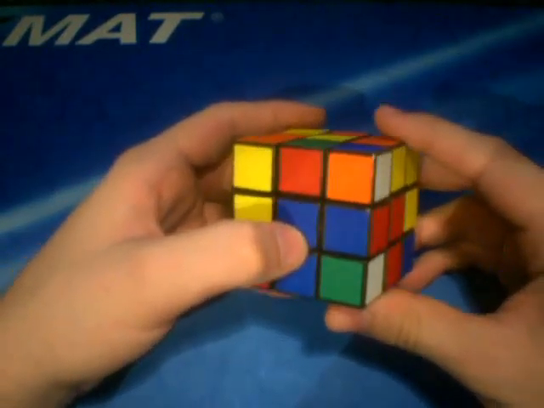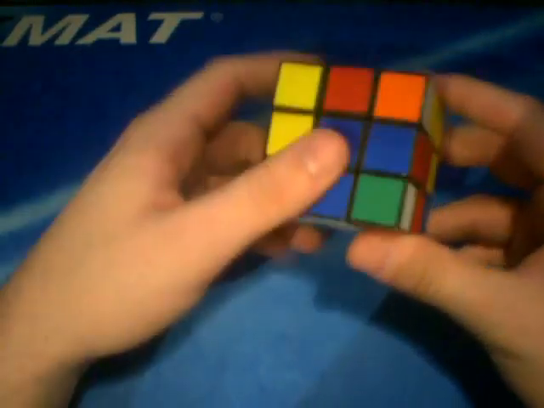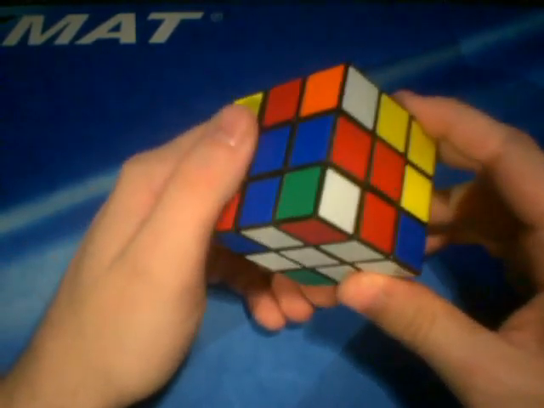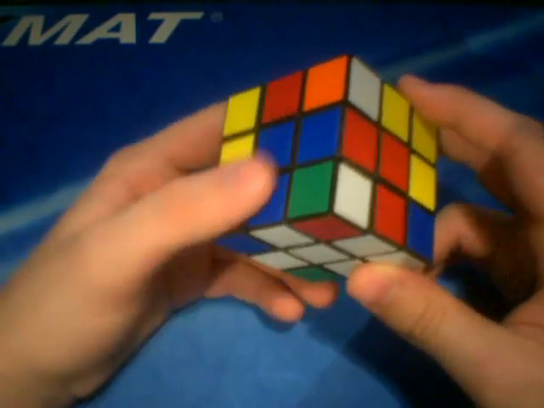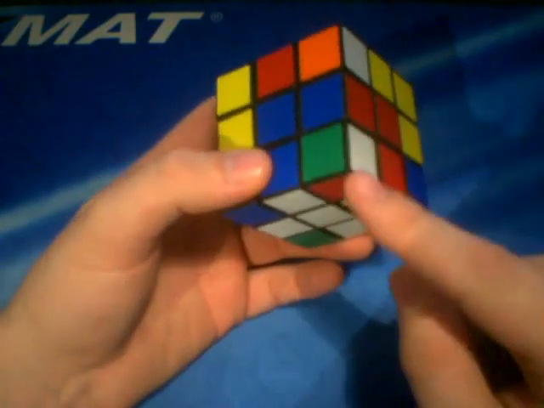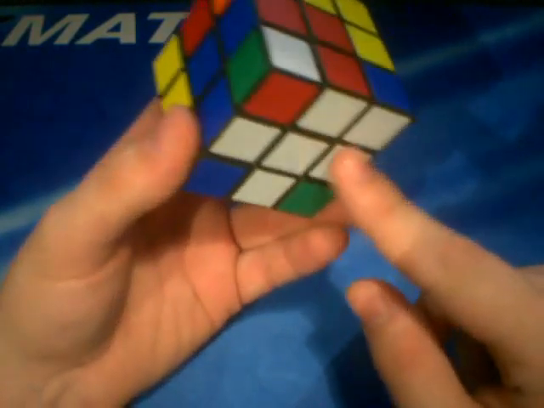Hello, this is part 4 of the Advanced F2L tutorial. All of the algorithms I'm going to cover in this segment deal with the corner being in the cross layer.